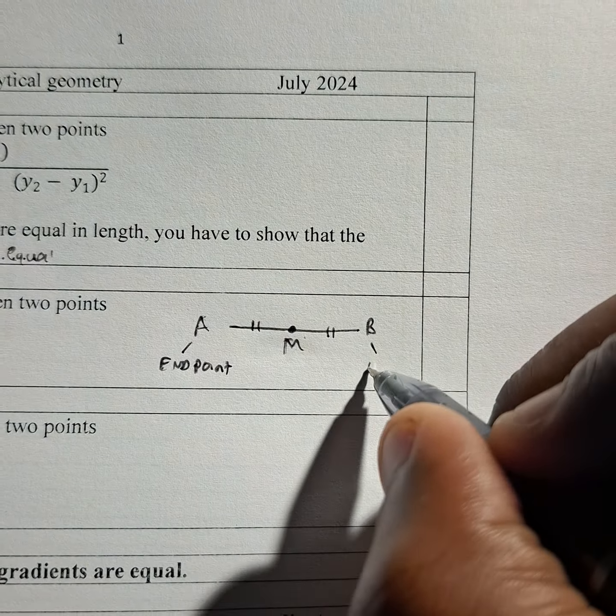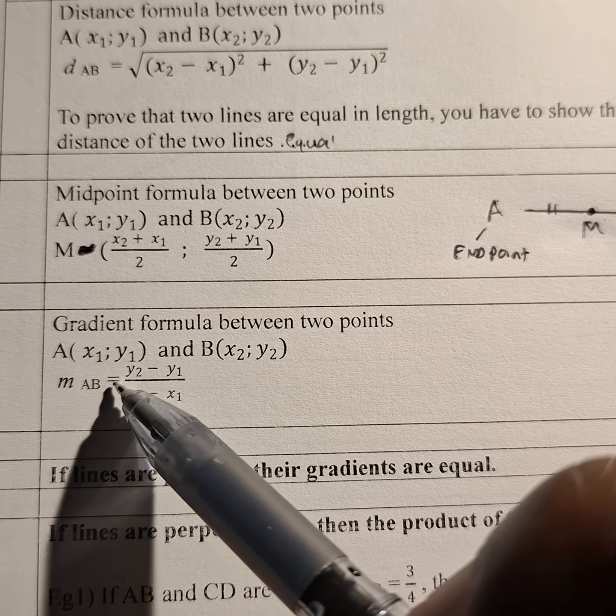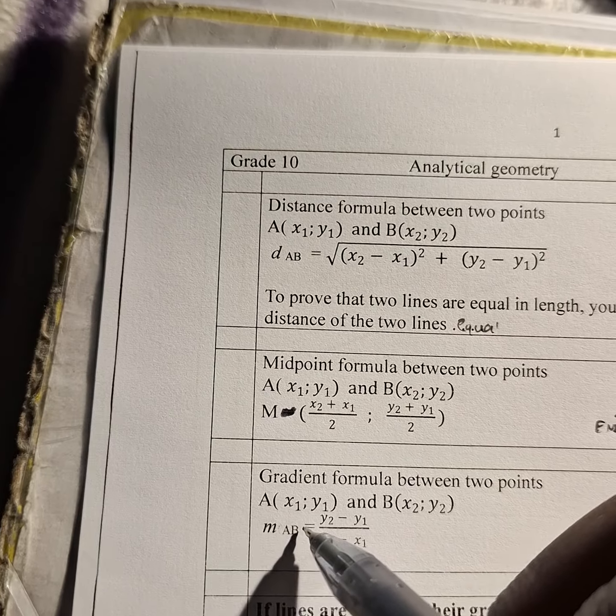Then the other formula we need to know, which is very useful for analytical geometry, is the gradient formula between 2 points. Small letter m stands for gradient. So this is the gradient of AB. These points are simply points that lie on the line.